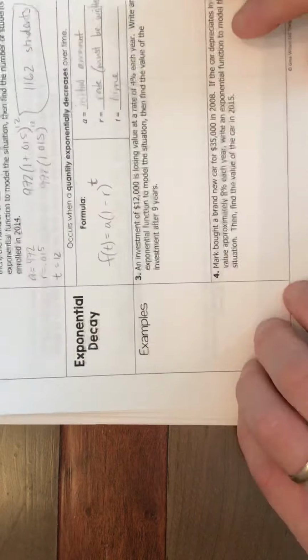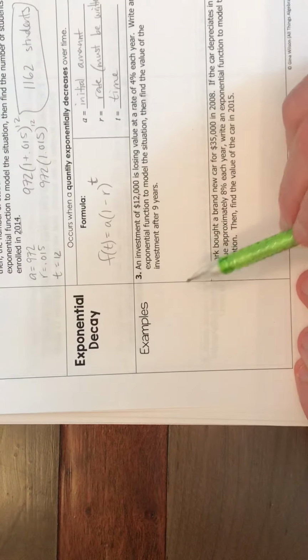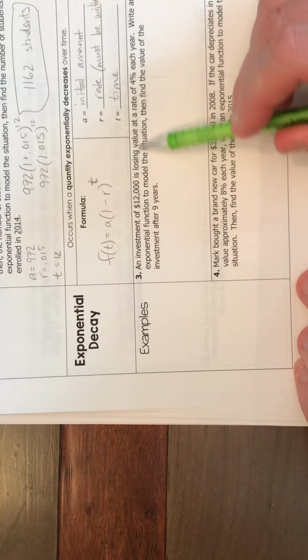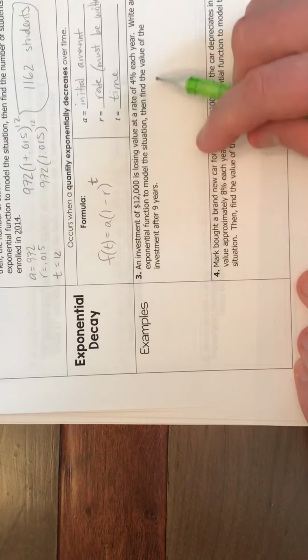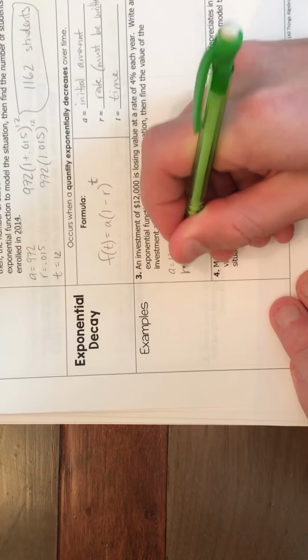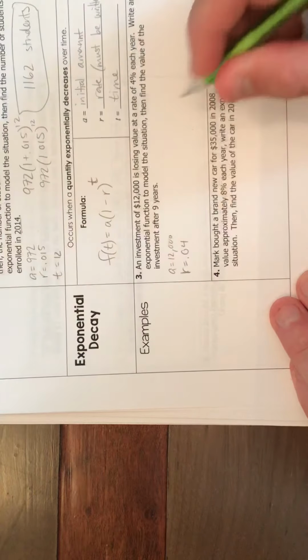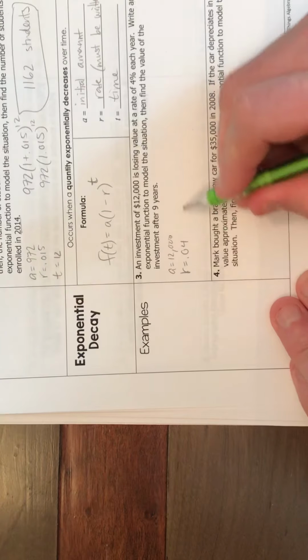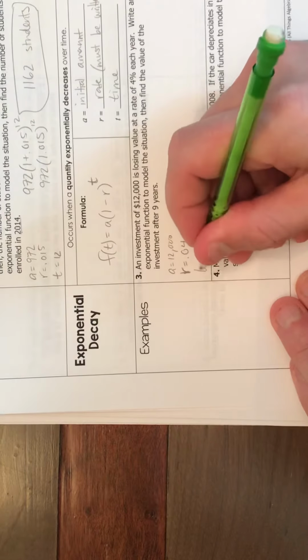So when you're trying to decide whether something's a growth or decay, look out for keywords. For example, in number 3, it says an investment of $12,000 is losing value. When you see losing value, you should be thinking that's a decay. Write an exponential function to model the situation and find the value of the investment after 9 years. So we started with $12,000. We're losing 4% each year, so that's 0.04 when I convert it to a decimal.